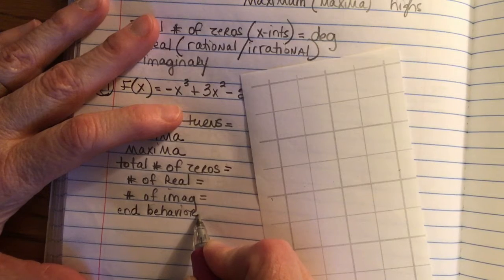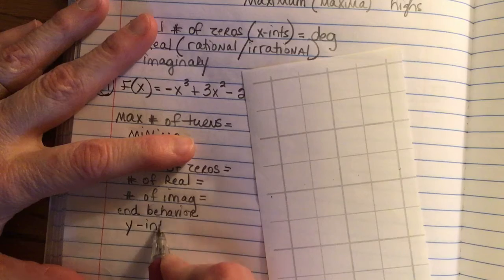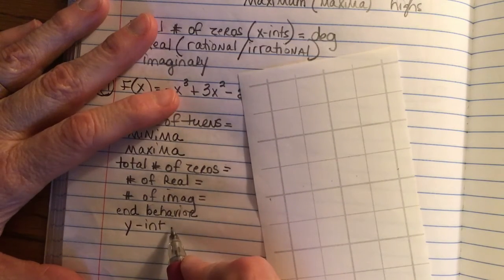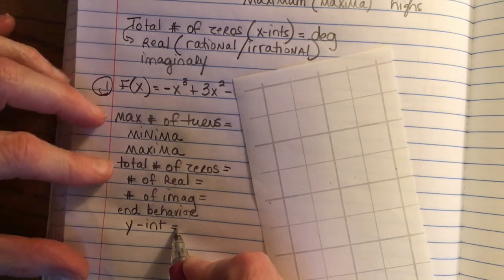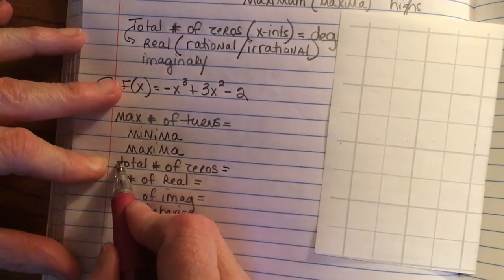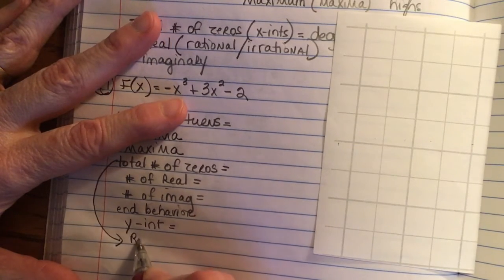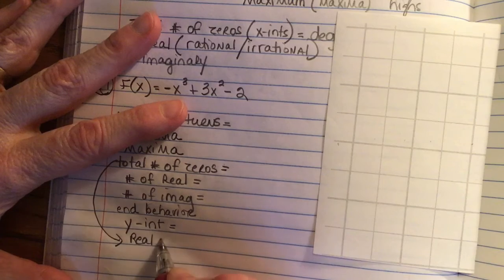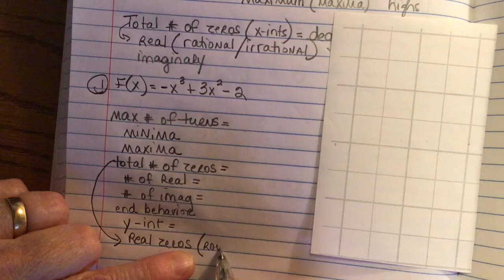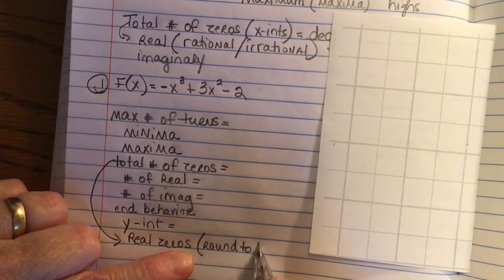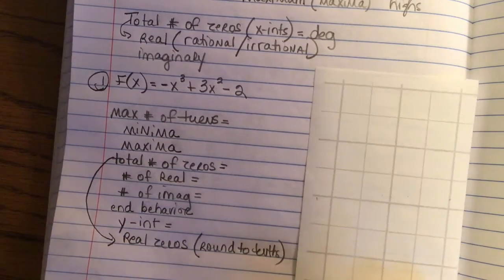We want to know its y-intercept. And we want to find the real zeros. So we could have listed that here. I'm just going to do it here. I probably should have listed it up here. And then we're going to list the real zeros. Now, in most cases, we're going to have to round to 1 decimal place. And I better be careful about my graph. Yes, I think it will fit okay.